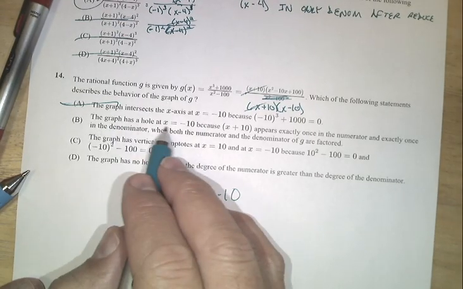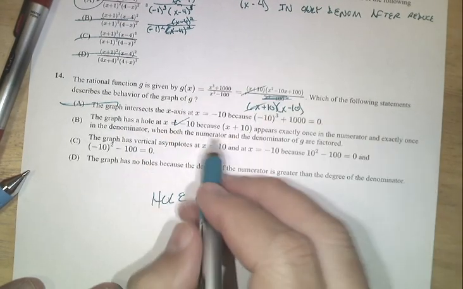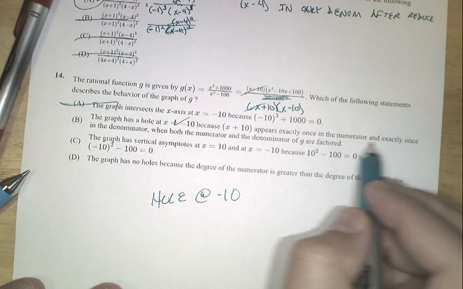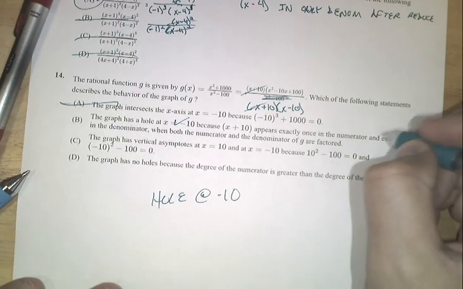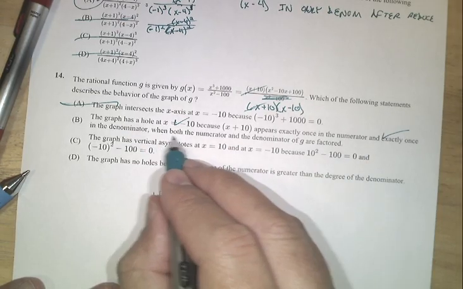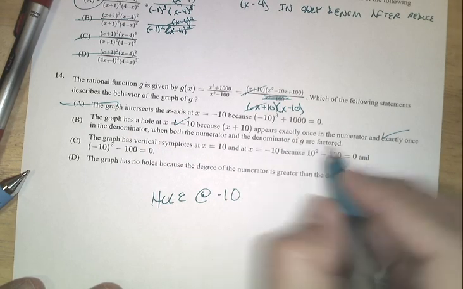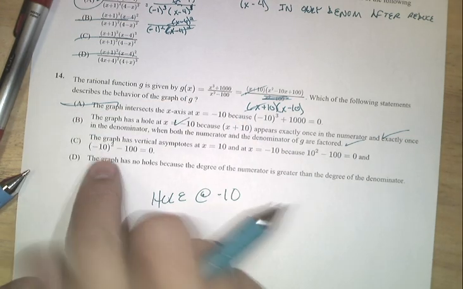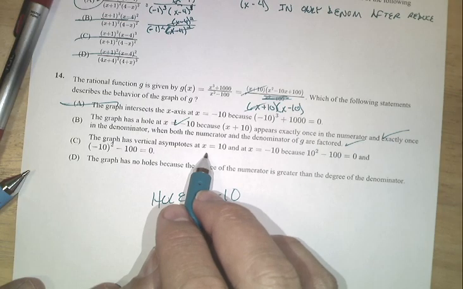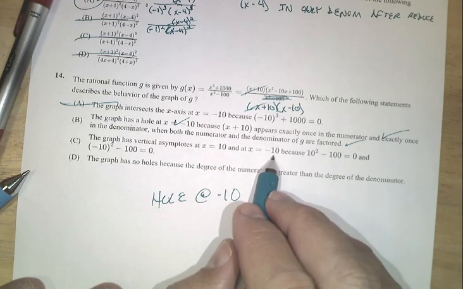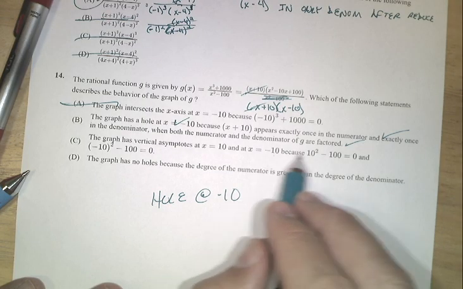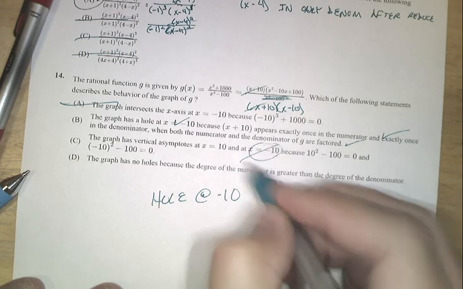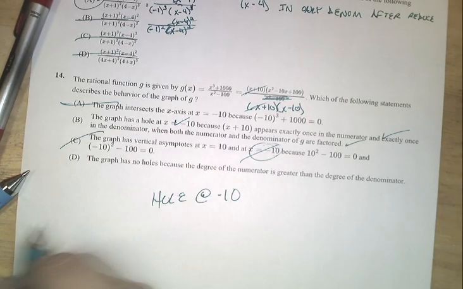The graph has a hole at negative 10. Check. Because x plus 10 appears exactly once in the numerator and exactly once in the denominator. Check. When both the numerator and denominator of g are factored. Check. Okay, B is a contender. The graph has a vertical asymptote at 10 and negative 10. Well, those are both excluded values, but again, this is a hole at negative 10, so it can't be C.